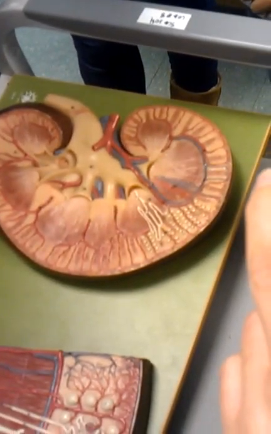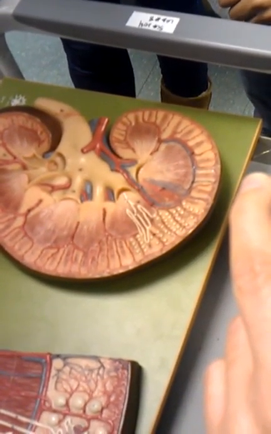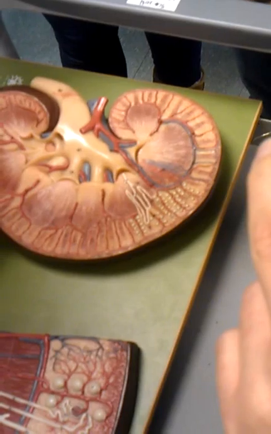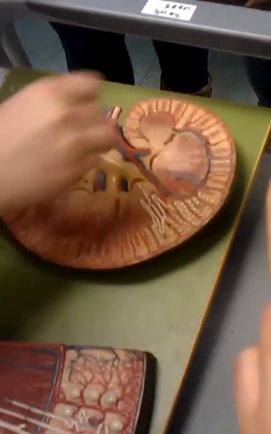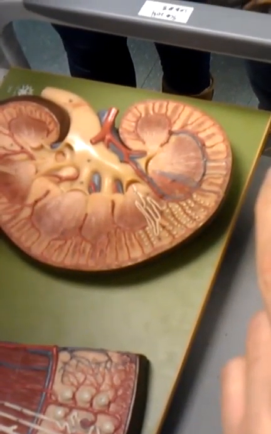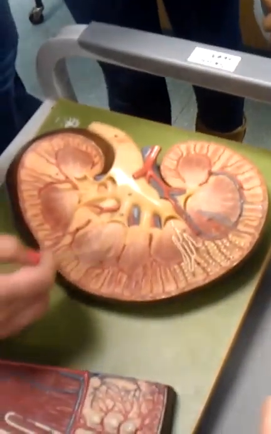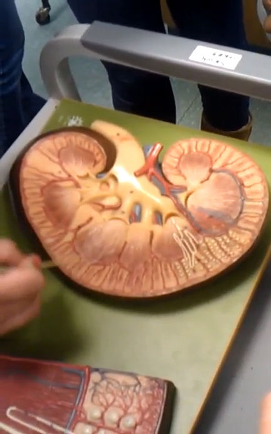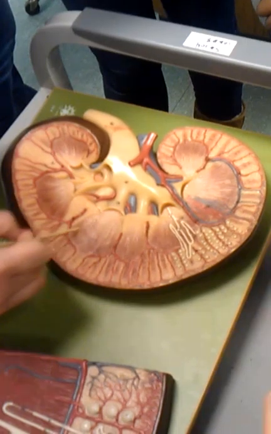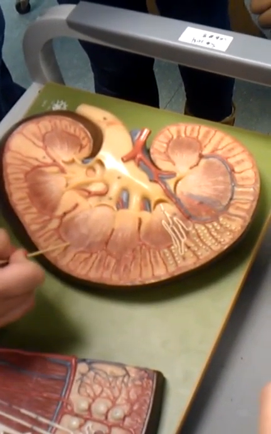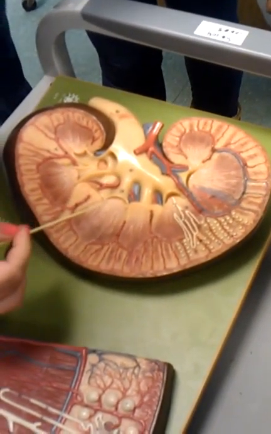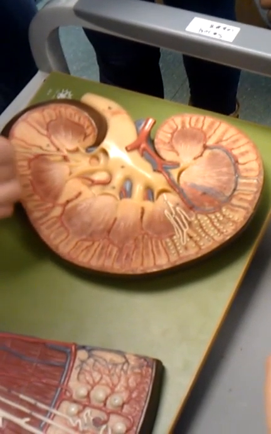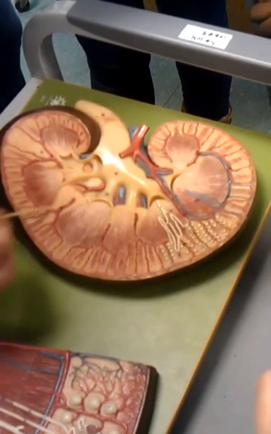So here they call it the marrow of the kidney. It's the medulla. And the medulla is all this here. Number 7 is the pyramid. So these are the renal pyramids, or the medullary pyramids, whichever one you want to call them. And then these things right here, these are the renal columns.